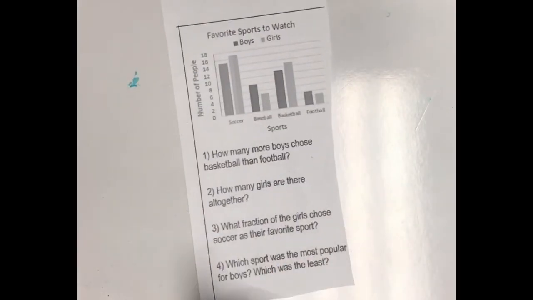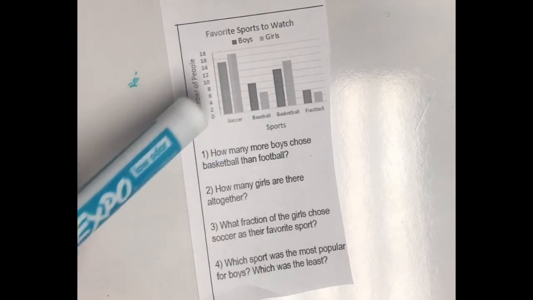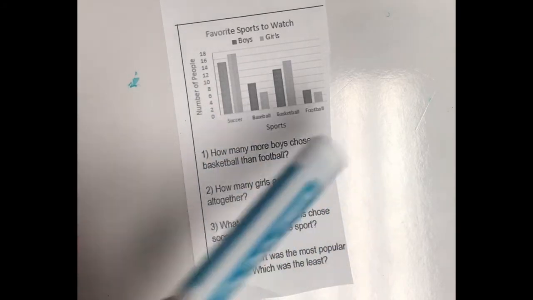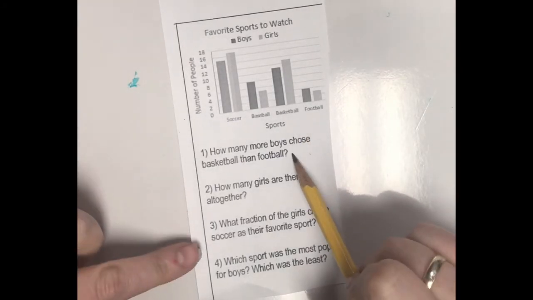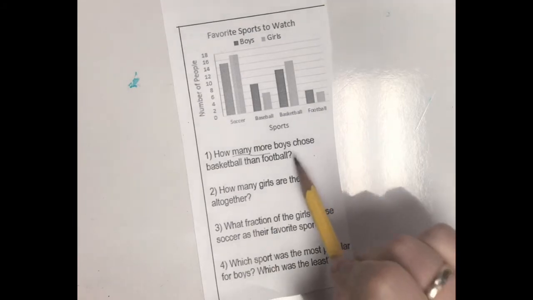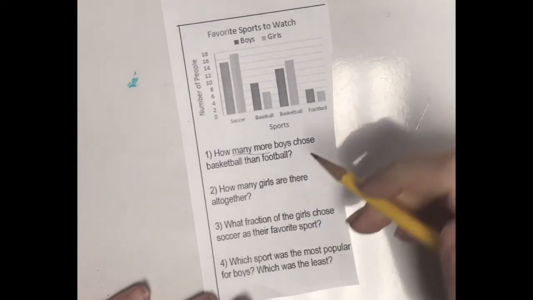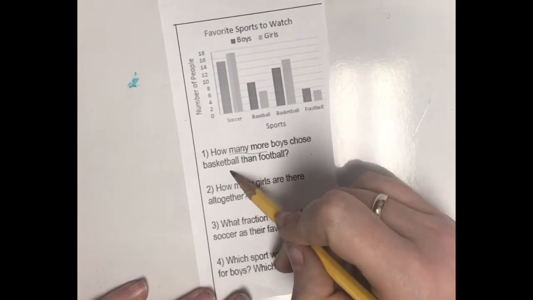Okay. And then finally, let's look at our bar graph. If we preview it, it's talking about sports that boys and girls watch. It's comparing the type of sports that boys and girls watch. Question 1 says, how many more boys chose basketball than football? So I need to know how many boys chose basketball and how many boys chose football, and then find out how many more chose basketball.